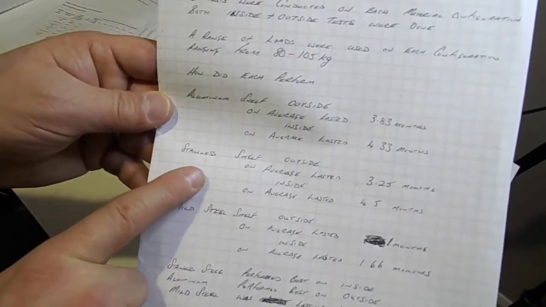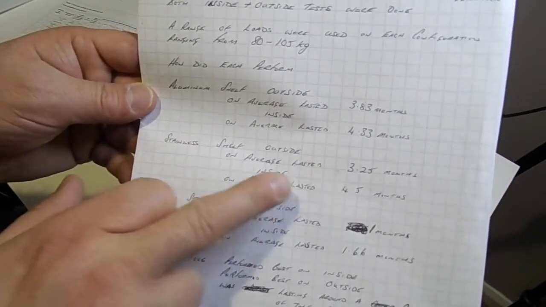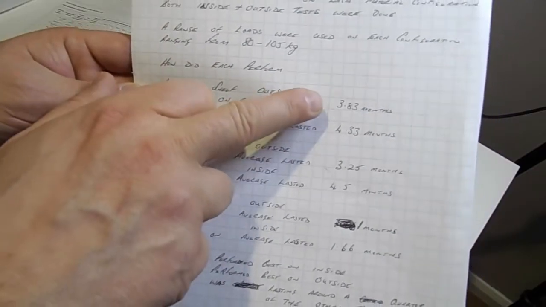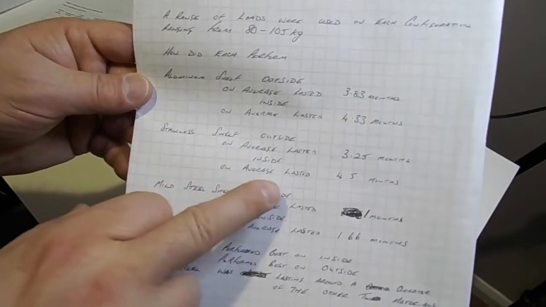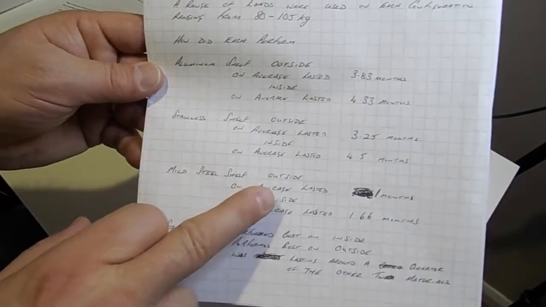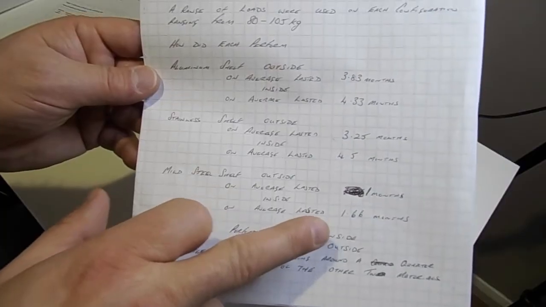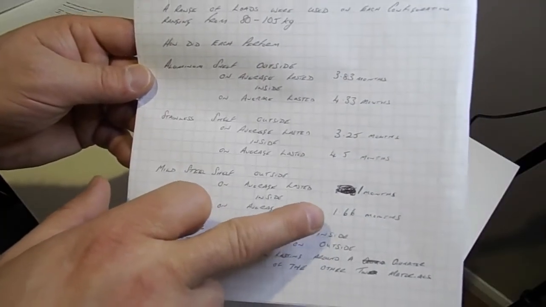Stainless steel shelf on the outside, on average lasted 3.25 months. Actually lasted less than the aluminium one there. So you interpret as you go along. On the inside, on average lasted 4.5 months. A little bit better than the aluminium one. And if you look at the mild steel one, on the outside, on average lasted 1 month. On the inside, on average lasted 1.66 months. So you can see that is the worst one.